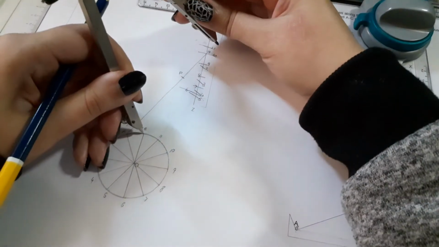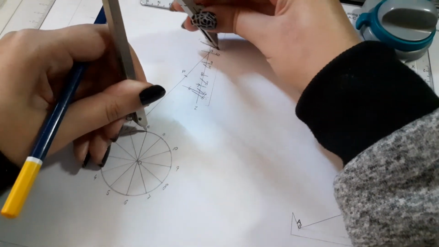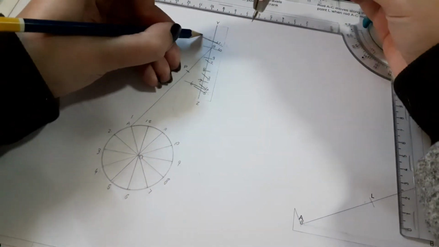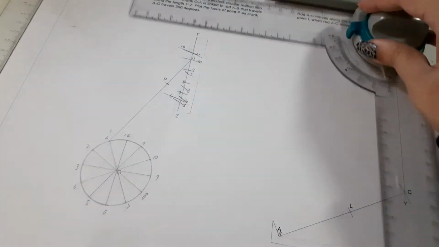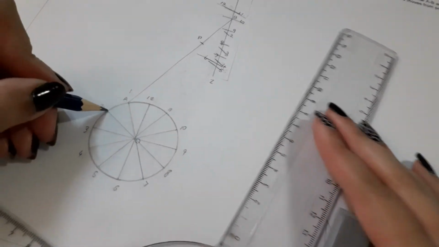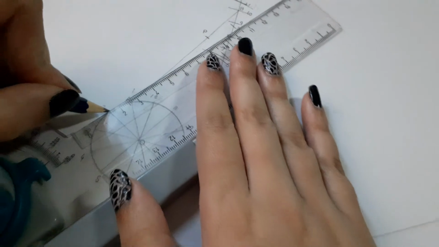Look, 12 is going to lie basically on top of 11 as well. See? Okay, so now I'm going to join each number to their respective numbers.